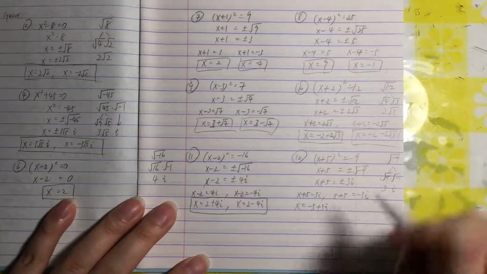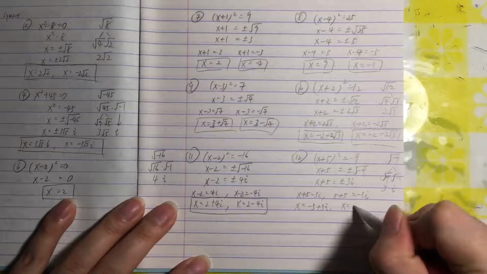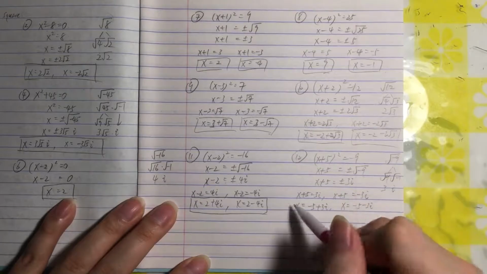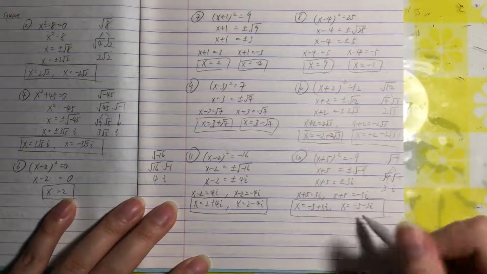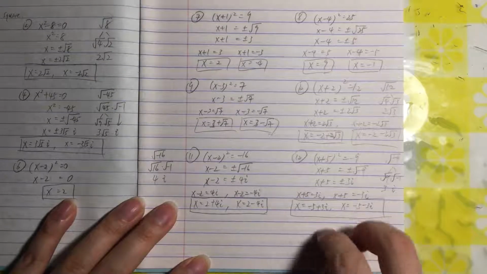In the second equation, if I move positive 5 from left side to right side, positive 5 becomes negative 5, and negative 3i stays the same. And the solution is s equal to negative 5 plus 3i, or s equal to negative 5 minus 3i. Those are the two solutions to this equation.